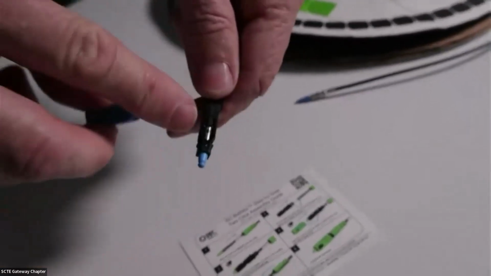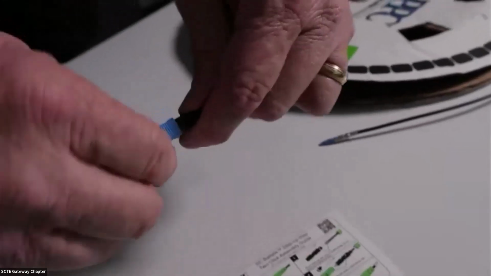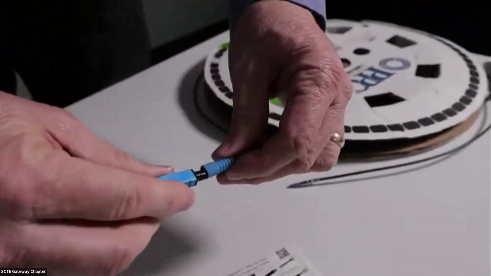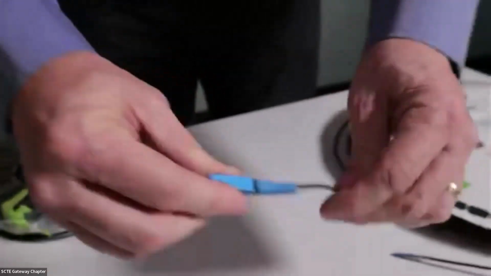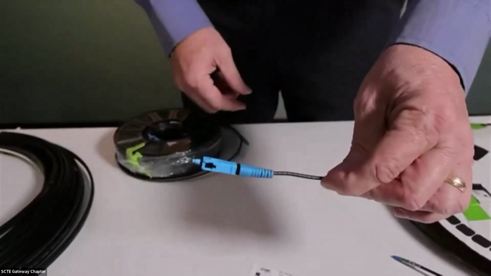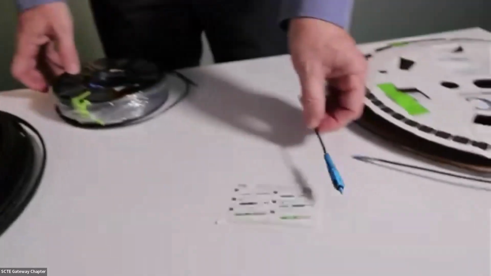Using that side lines up with the circle showing up in the window, and you push that together till it clicks. It should move freely. You push the retaining boot back up, and you have a connected piece of fiber, basically, without having to do the fiber prep and worry about the shards and stuff.